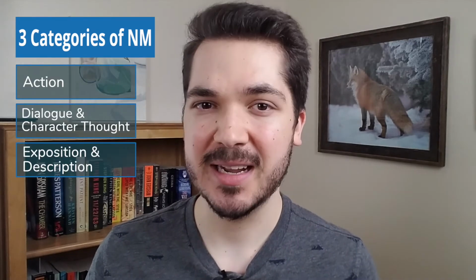So if you're looking into your scenes and trying to figure out what could be going wrong, one way that you can check the narrative modes is to go through and start highlighting each of the modes. So if you find it difficult to identify all 5 narrative modes separately, you can identify 3 different categories instead: action, dialogue and character thought, and exposition and description. By highlighting each of these categories in your scene, you can get a really good visual idea of what the balance is currently, and you can see if you're leaning too much toward one or the other.